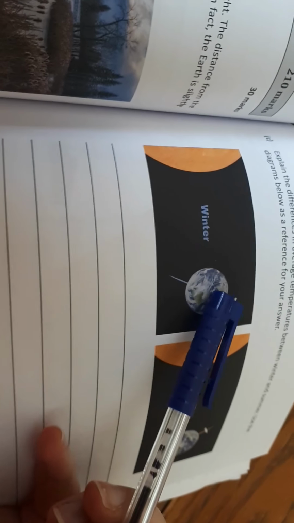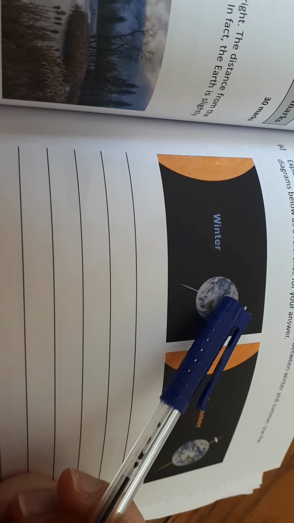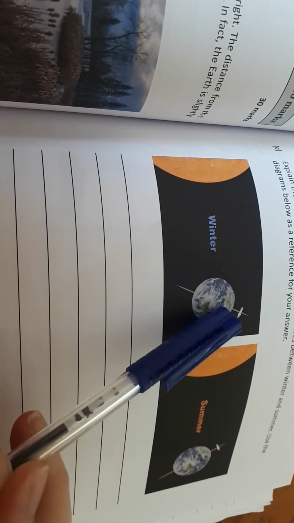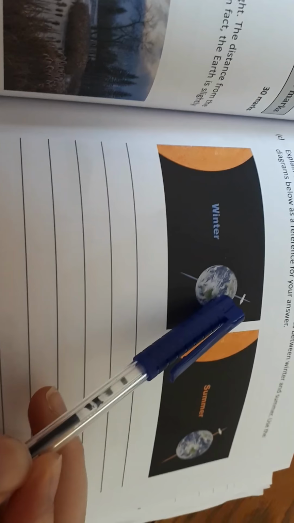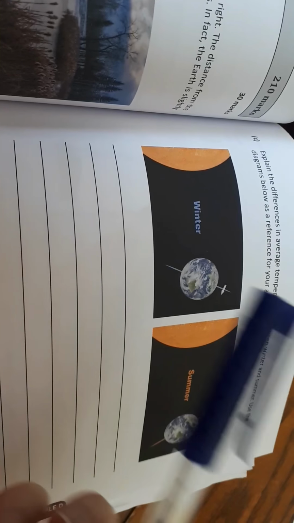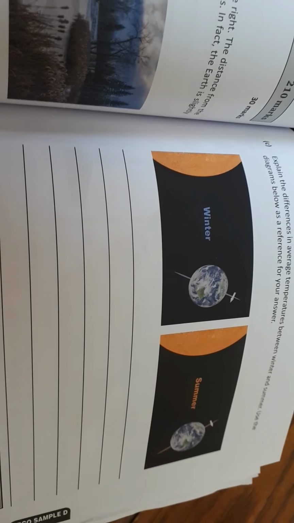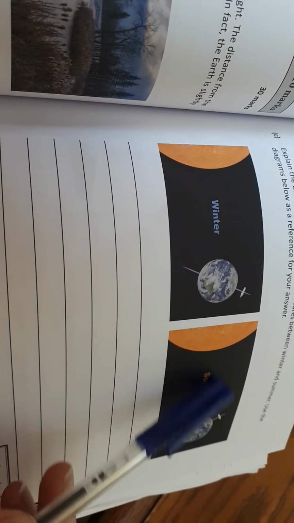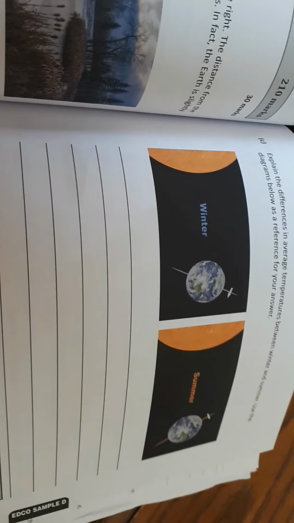Here in winter, the northern hemisphere is tilted away from the Sun. Therefore, the temperatures are going to be lower. So you're just linking the tilting away with the lower temperatures, and linking the tilting towards the Sun with higher temperatures.